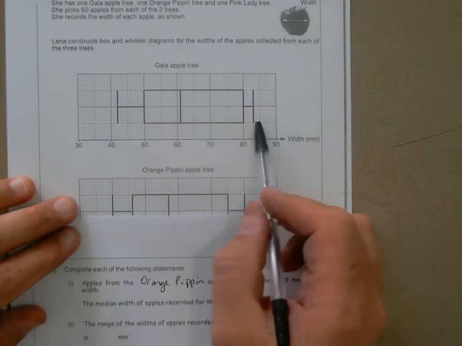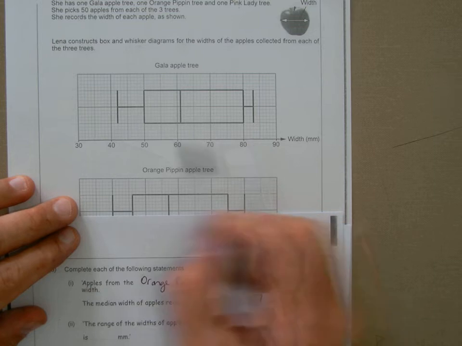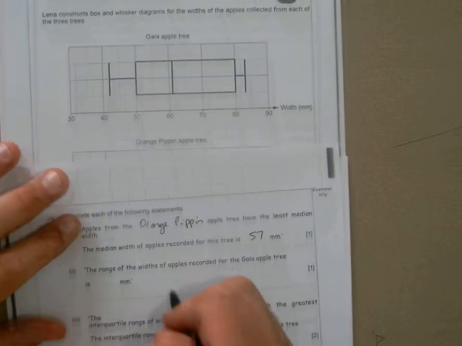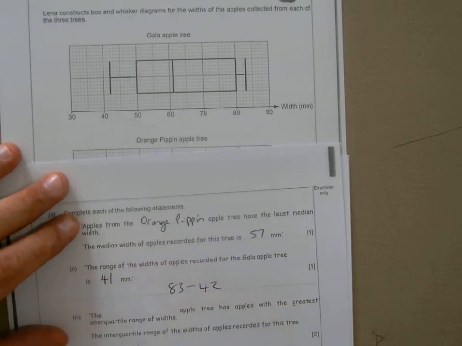The range of widths of apples recorded for the gala apple tree is, well, to get the range, remember for the range, you've got to do highest take away lowest. So the highest in the gala is 83, and the lowest is 42. So you've got to do 83, take away 42, which is 41 millimeters.